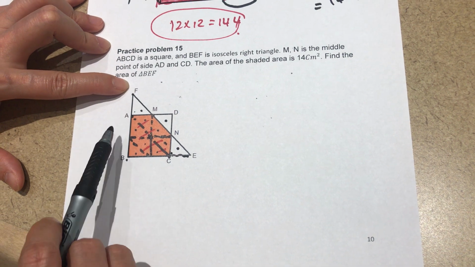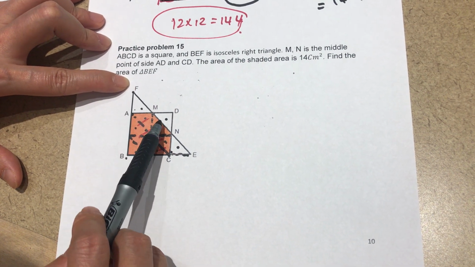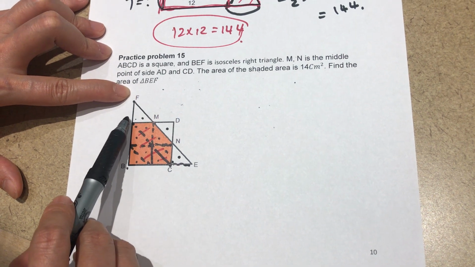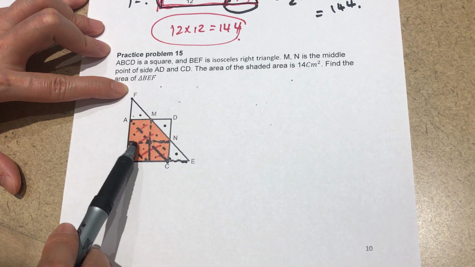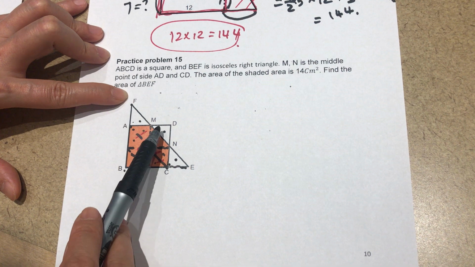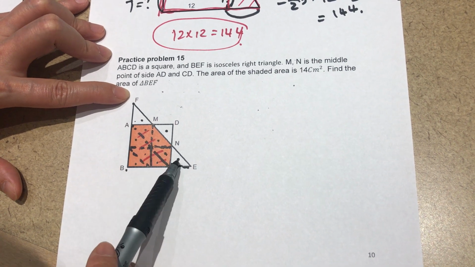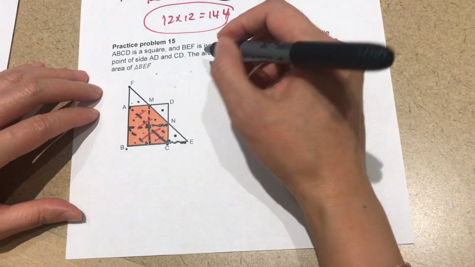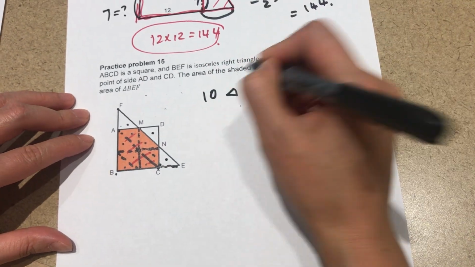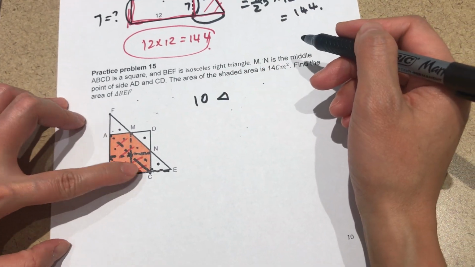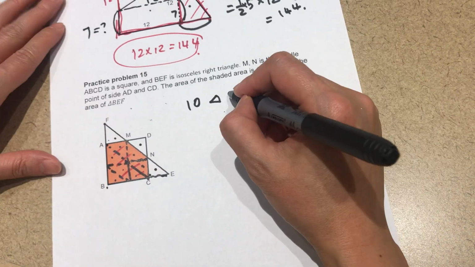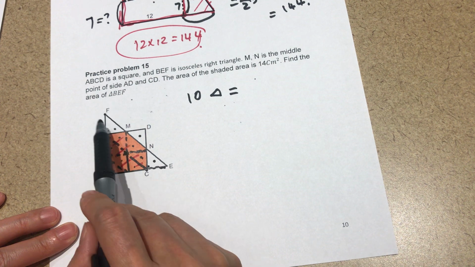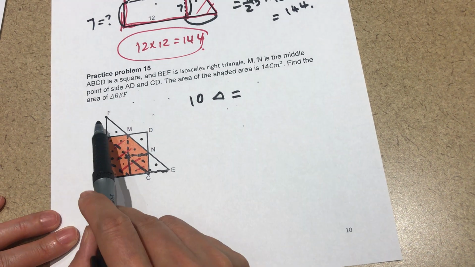Let's count how many there are. 1, 2, 3, 4, 5, 6. Okay, let's look at this in a more systematic way. 1, 2, 3, 4, 5, 6, 7, 8, 9, 10. So we have a total of 10 little triangles. And we want to find out the area of BEF.